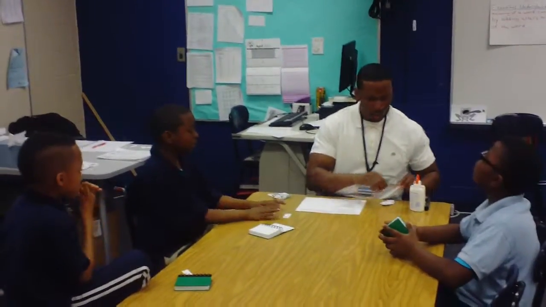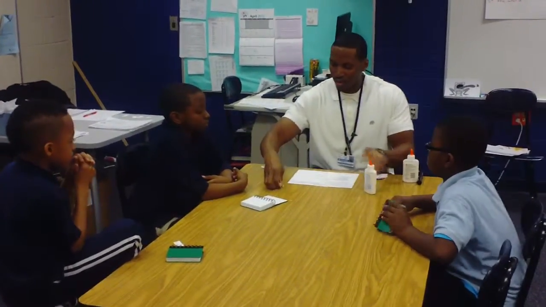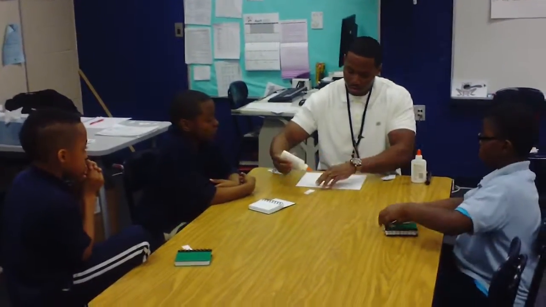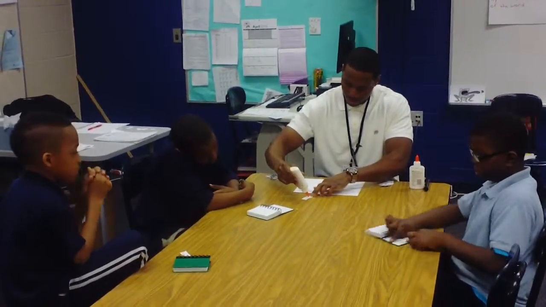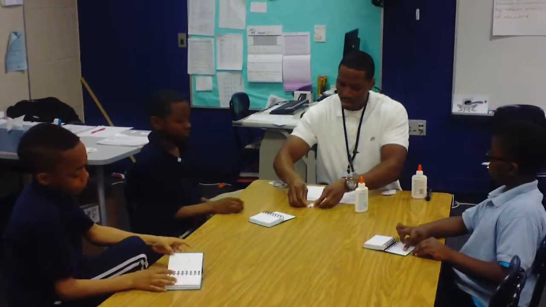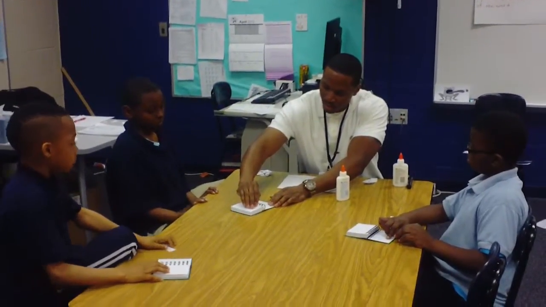I love prefixes. So, first thing I want you to do, I want you to take a little bit of glue, right here, on the black stuff, and put it on top. I'll just do this one for you. Put it there.